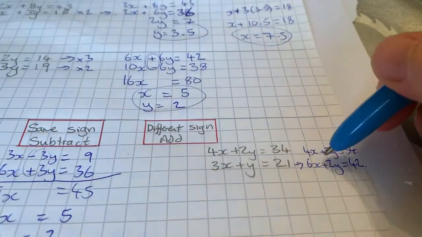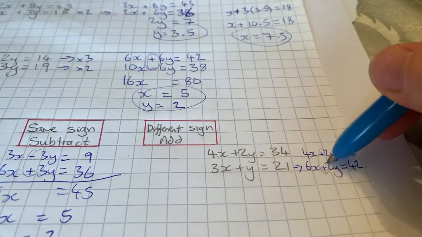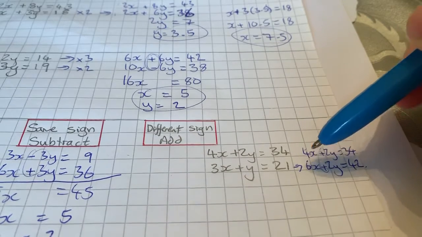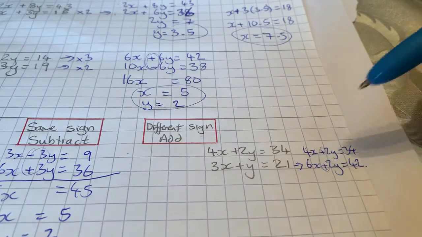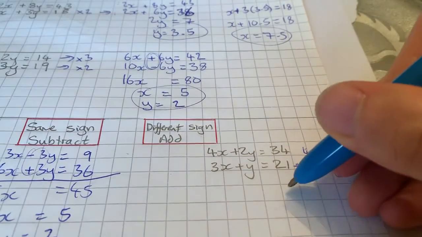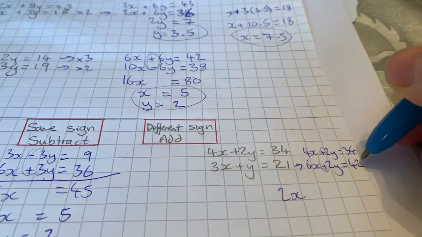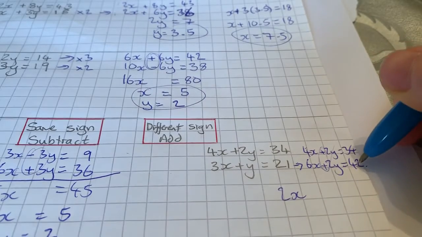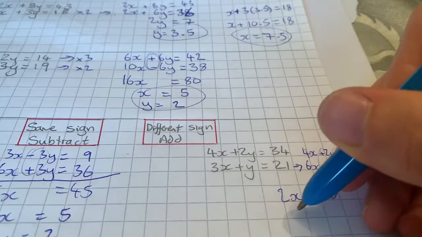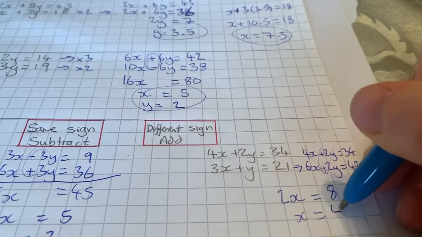Now, same signs here, so we're going to subtract. But if you notice, 4x take away 6x is minus 2. To make my life easier, I'm going to just do 6x minus 4x there. So that'll become 2x instead. They cancel each other. Then 42 minus 34 is 8. And that'll give me x is 4.